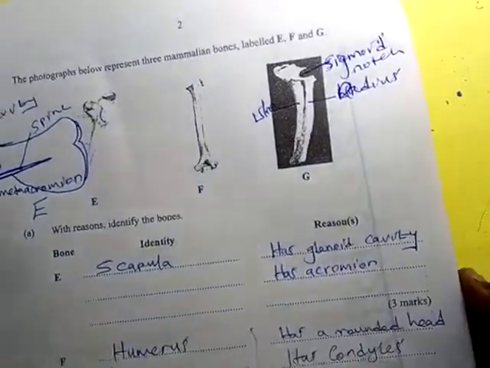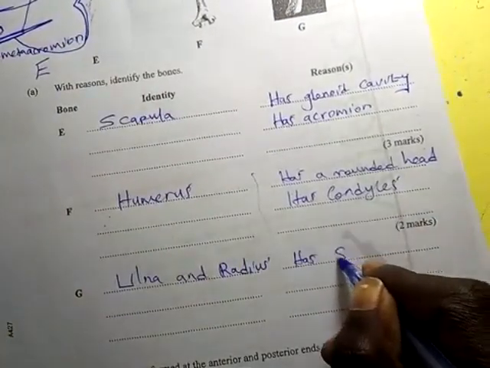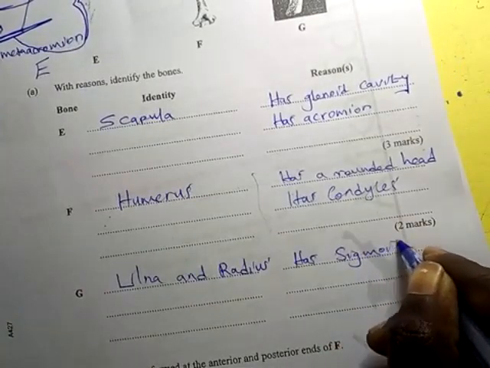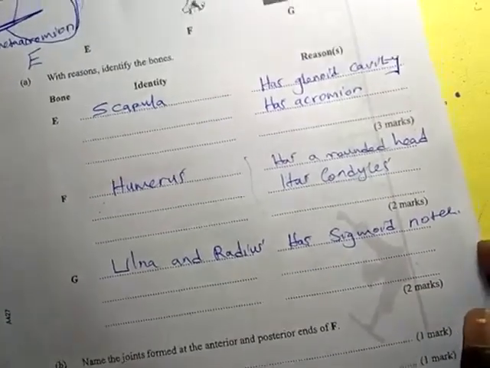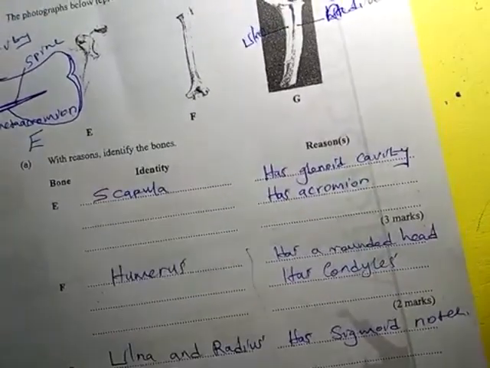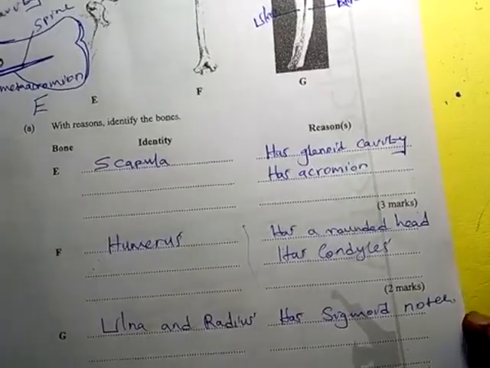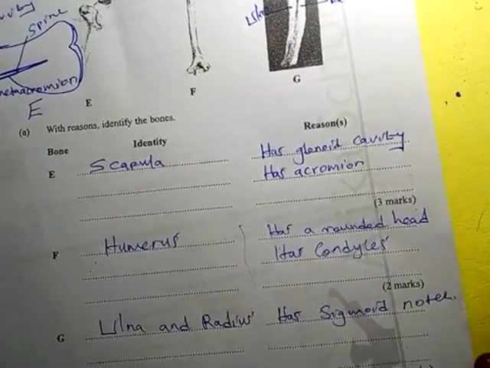Ulna and radius have the sigmoid notch. Also, they have the greater tuberosity and the bicipital groove.